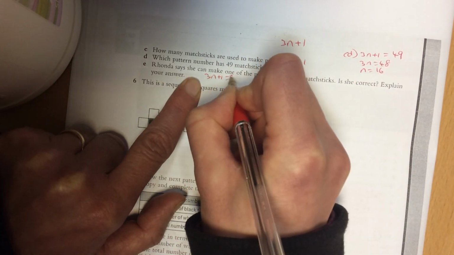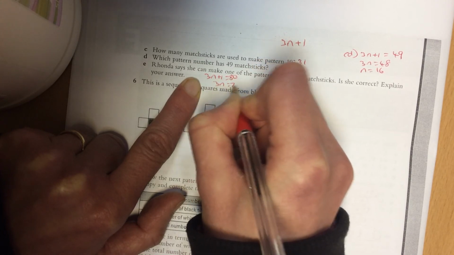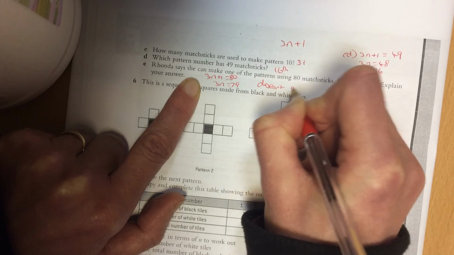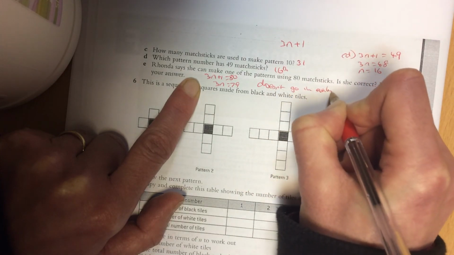She can make using 80 matchsticks. Well, let's see. Can it equal 8? If you bring that across, you get 79. It doesn't go in evenly. So, no is the answer.